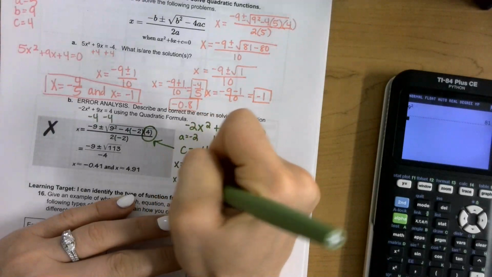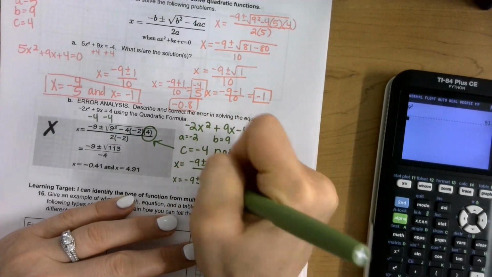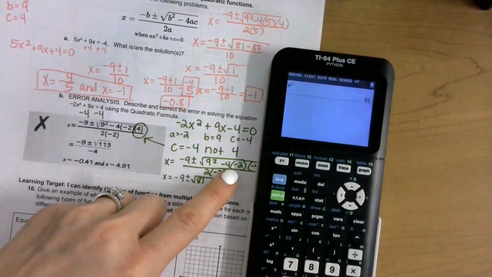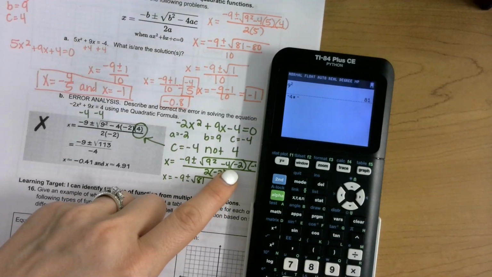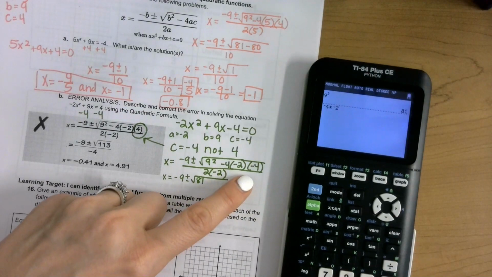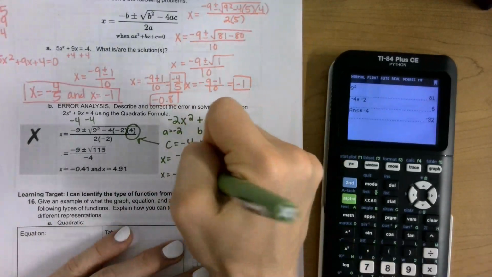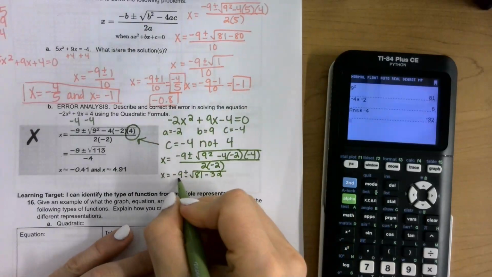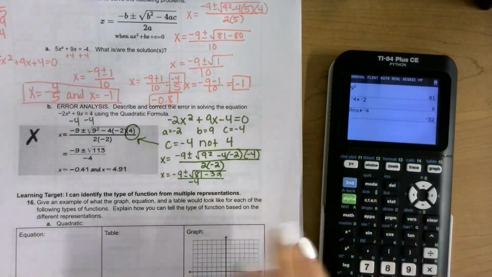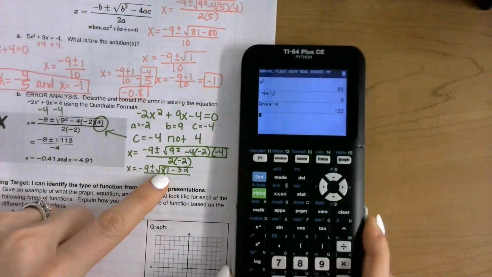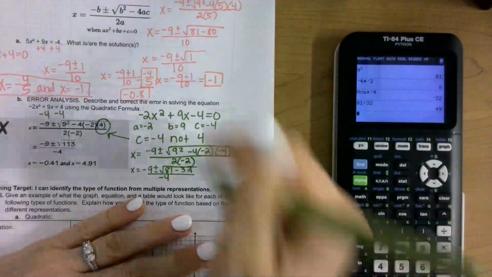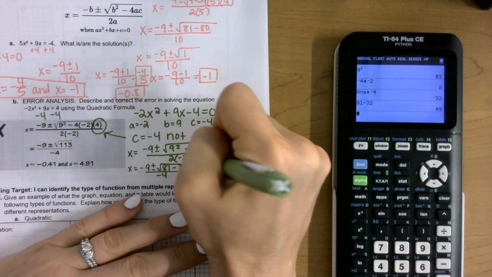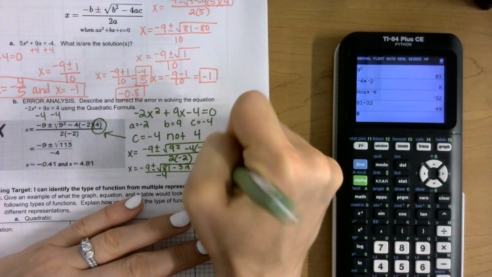So x equals negative 9 plus or minus the square root of 81 minus 4 times negative 2 times negative 4, which is negative 32. 2 times negative 2 is negative 4. All right, 81 minus 32 is 49. So that equals negative 9 plus or minus the square root of 49.